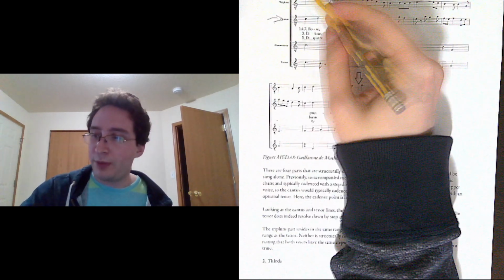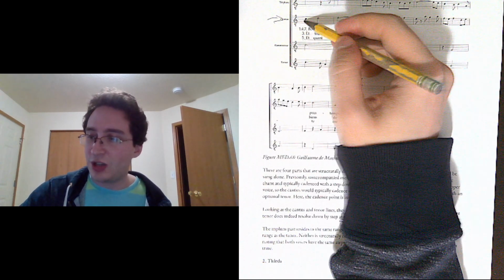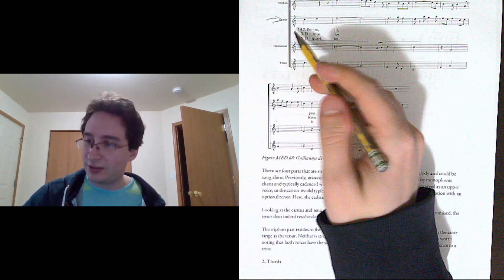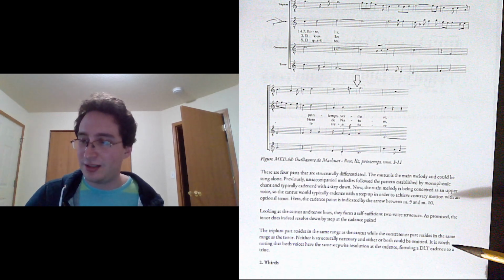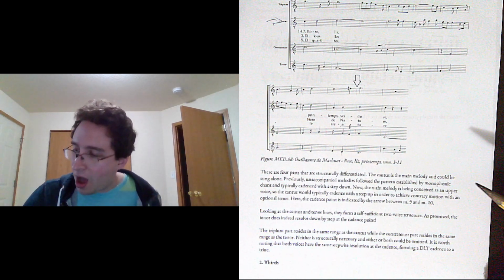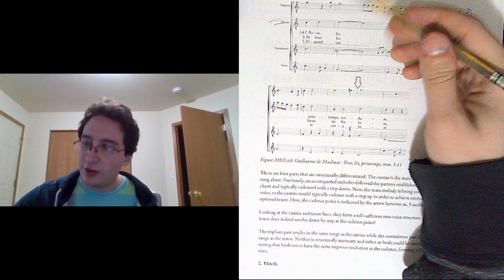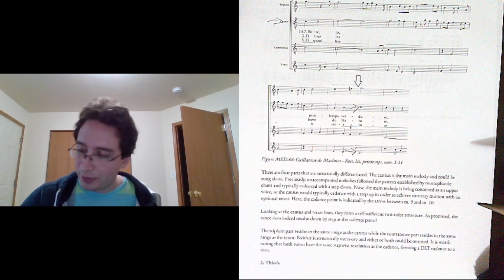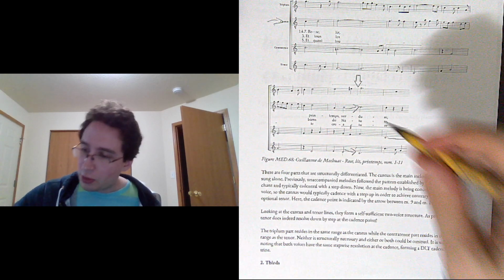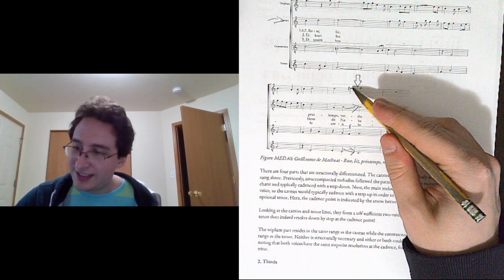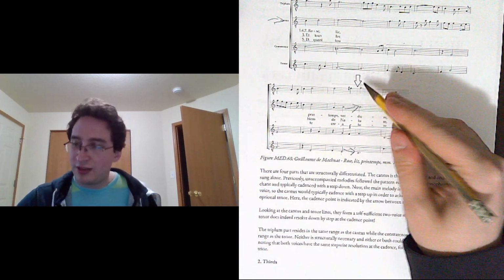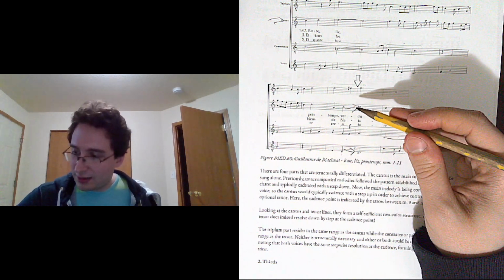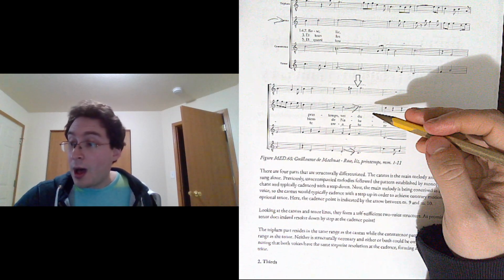So then the triplum part lives in the same range as the cantus, while the contratenor, or the countertenor, resides in the same range as the tenor, which makes sense. And neither of those is structurally necessary, because we have our structural cadence in the cantus and the tenor. So both of these have the same stepwise resolution, this F sharp to G, that makes it a double leading tone cadence, resolving out to a trine.